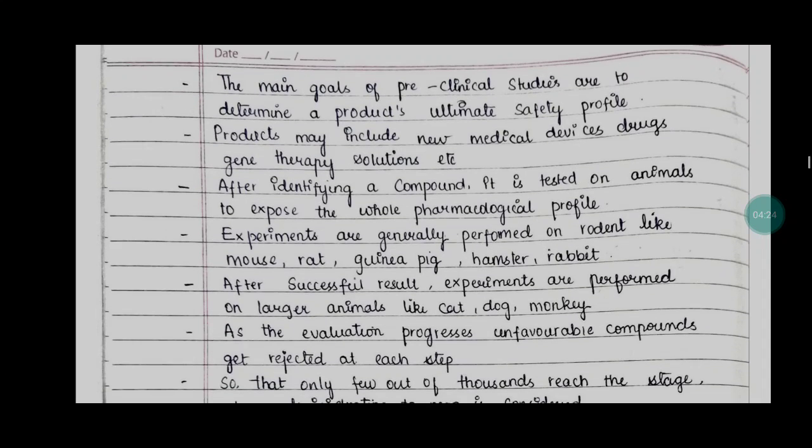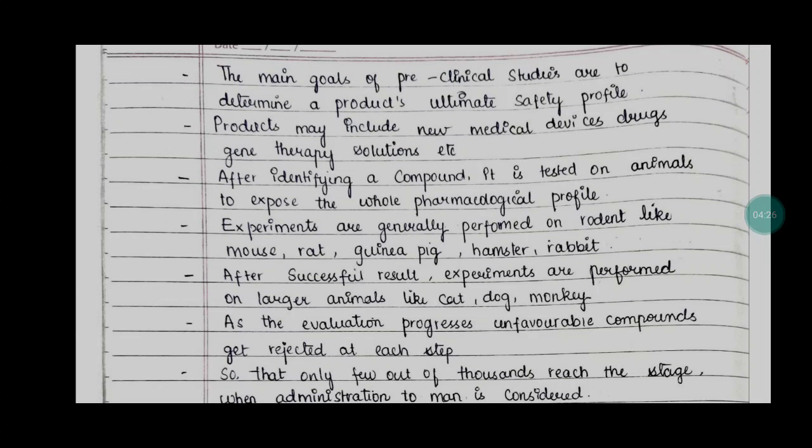The main goal of preclinical studies is to determine a product's ultimate safety profile. The product may include new medical devices, drugs, gene therapy solutions, etc.